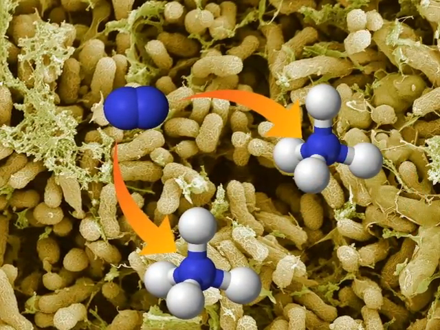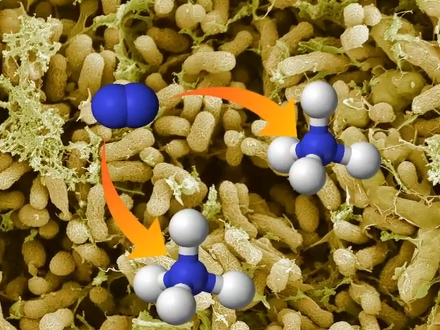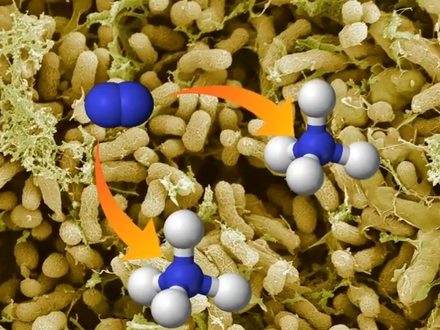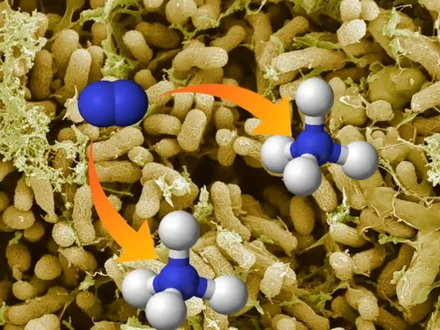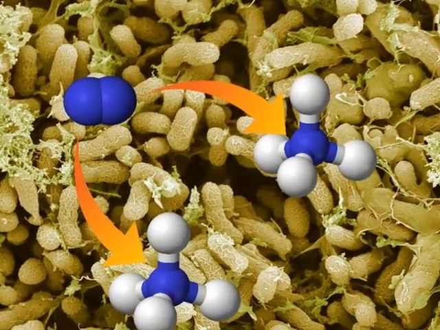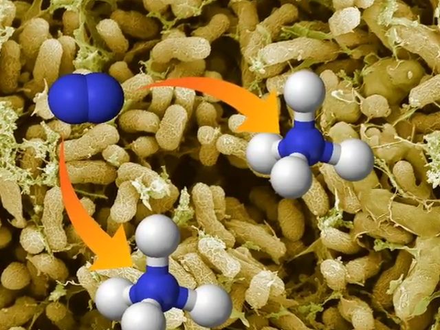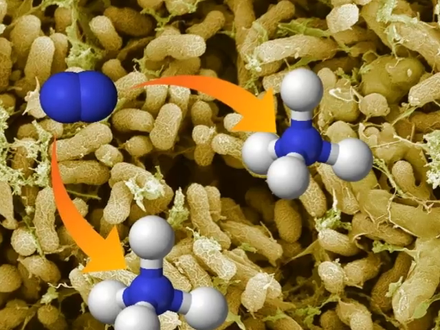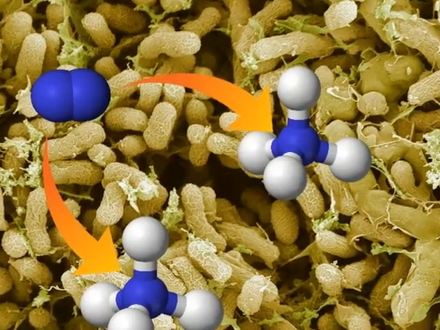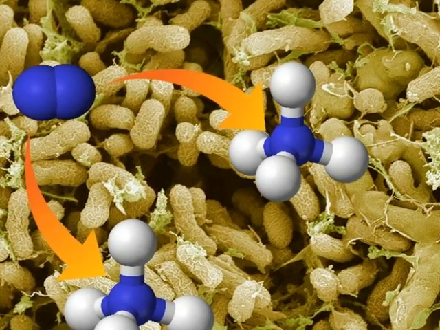Step 1. Only certain prokaryotes can carry out nitrogen fixation. Some bacteria, which are prokaryotic organisms that live in the soil, perform nitrogen fixation. They break the bonds in gaseous nitrogen from the atmosphere and use the nitrogen to form ammonia, or NH3. Ammonia then dissolves in the soil to form ammonium, or NH4.